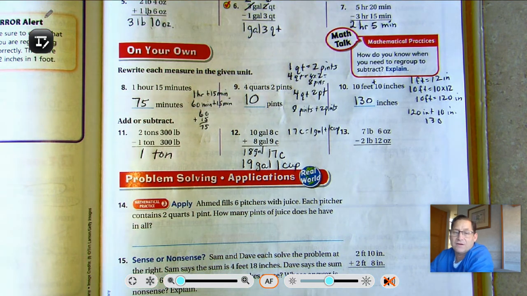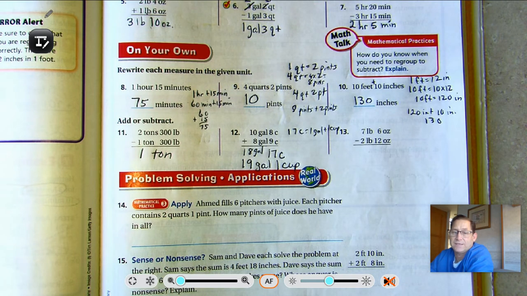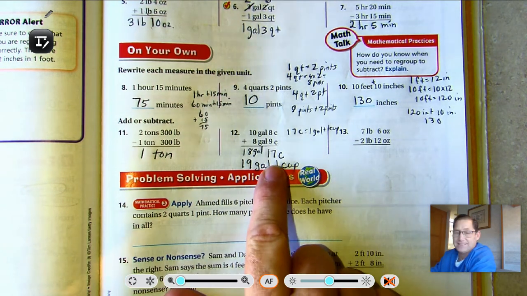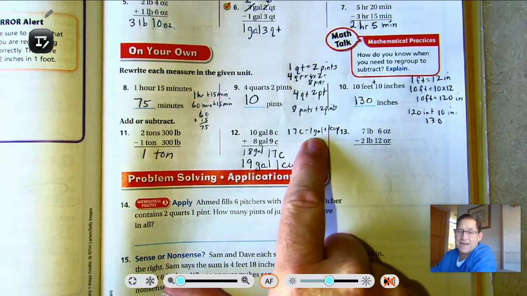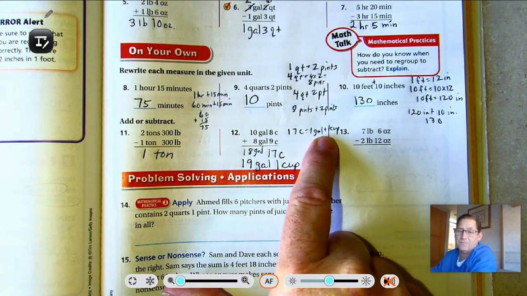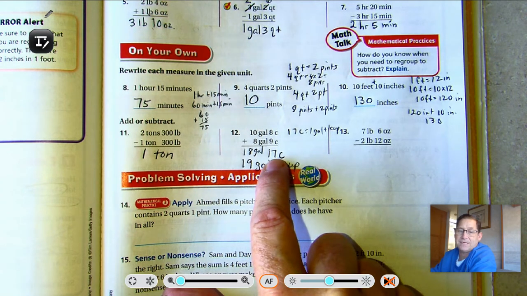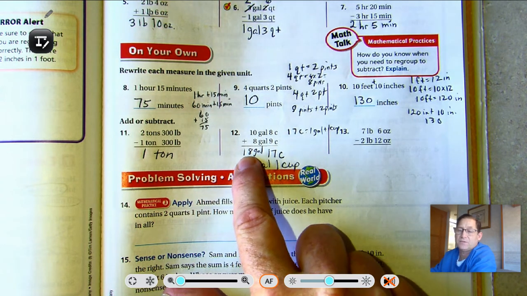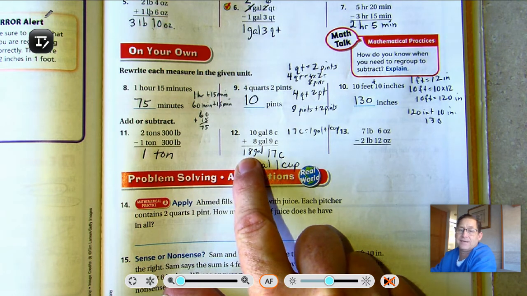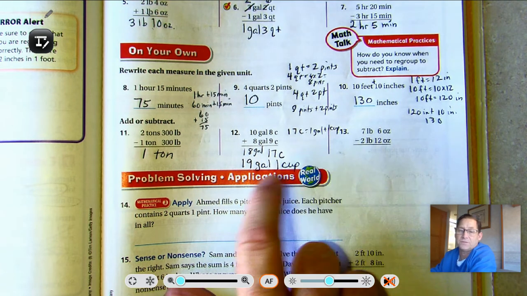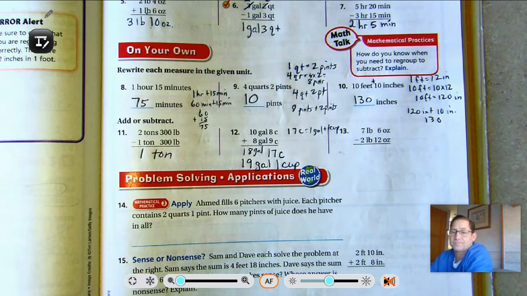Okay, what did we do? How do we go from 18 gallons, 17 cups to 19 gallons, 1 cup? Remember, 17 cups is the same as 1 gallon and 1 cup. So we're renaming the 17 cups as an additional gallon. So 18 plus 1 gallon is 19. And we have 1 extra cup. So 19 gallons and 1 cup.